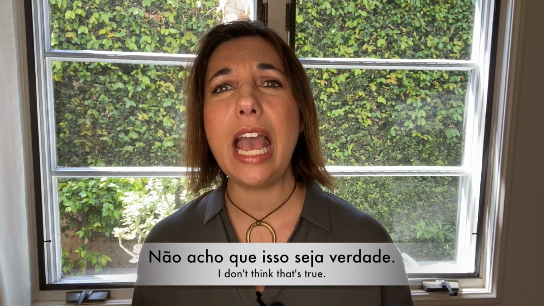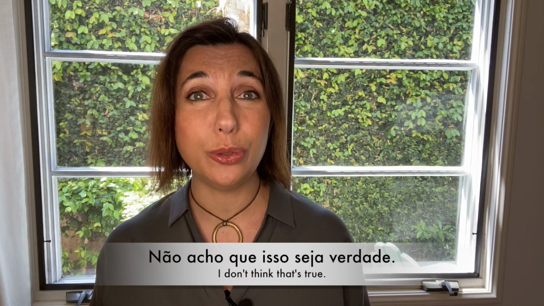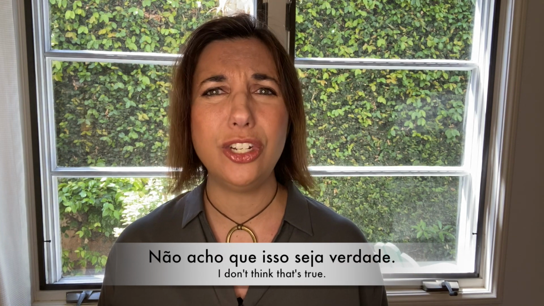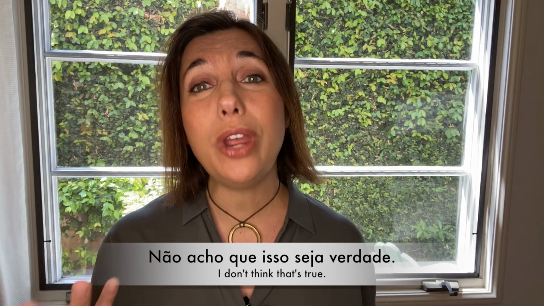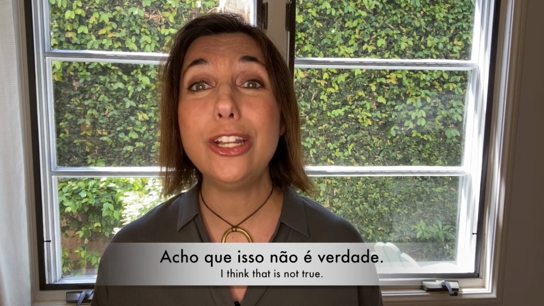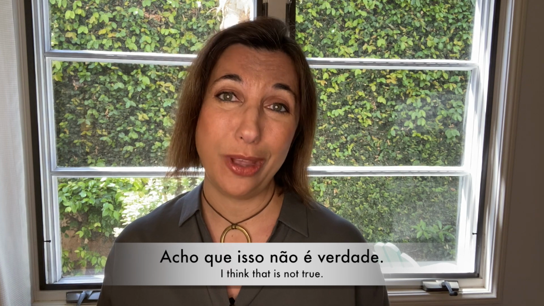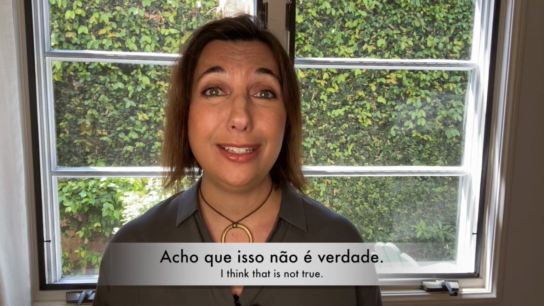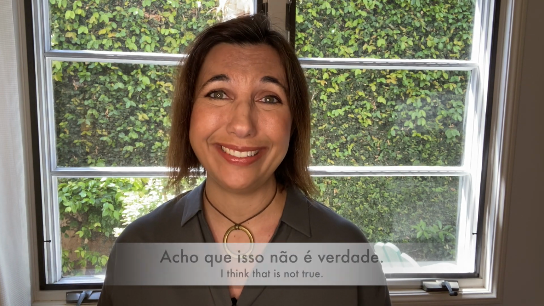When you are not certain about something, you need to use subjunctive. However, if instead of saying I don't think that's true, não acho que isso seja verdade, you can rephrase it by saying I think that is not true. Acho que isso não é verdade. And in this case, you use the indicative present.